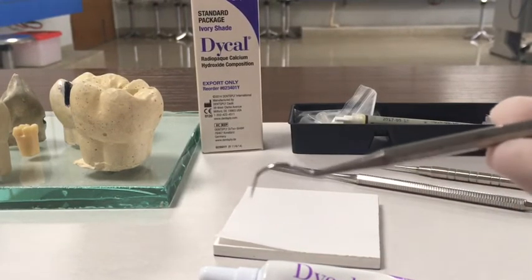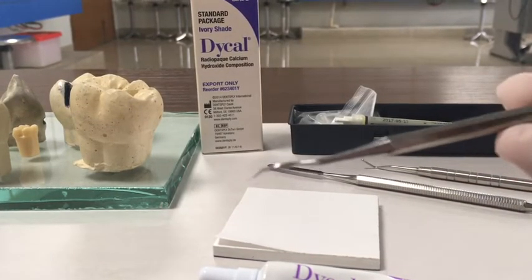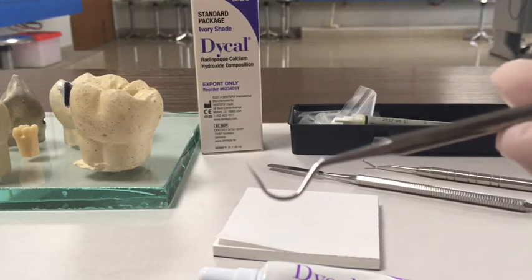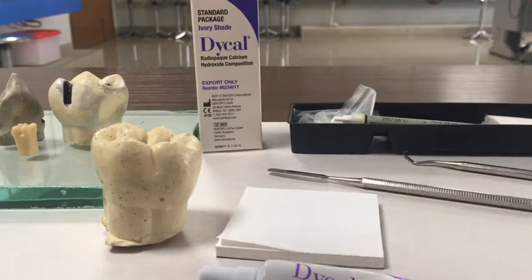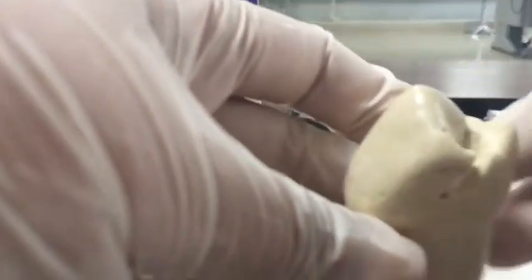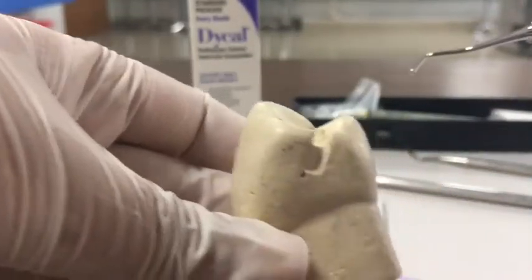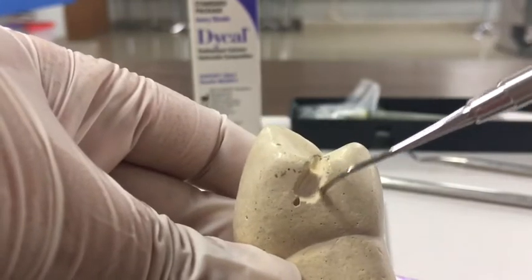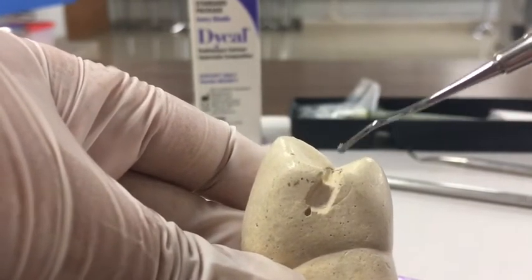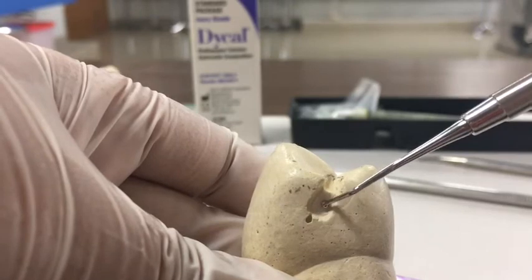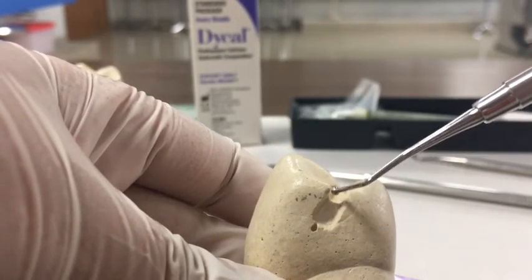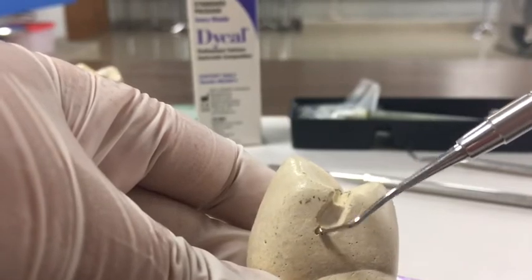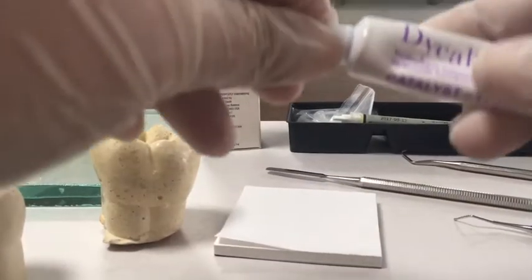Now this probe we are going to use for removing the excess cement that has been accidentally applied on the walls of the cavity preparation. Now, this is the proximal box of a typical class 2 restoration, and I'm going to show you how to apply calcium hydroxide cement on the axial wall. Now these other walls, the buccal, the lingual and the gingival floor, we are going to keep them free of any kind of calcium hydroxide cement.